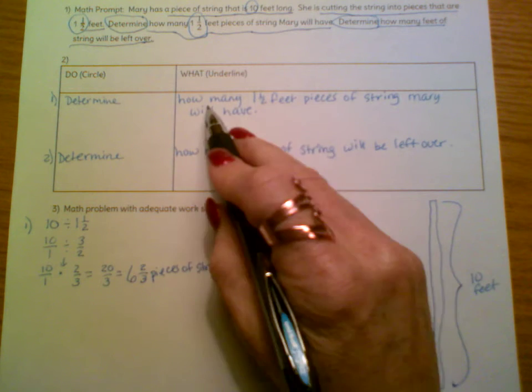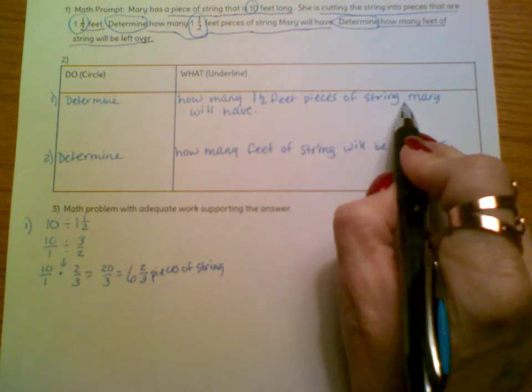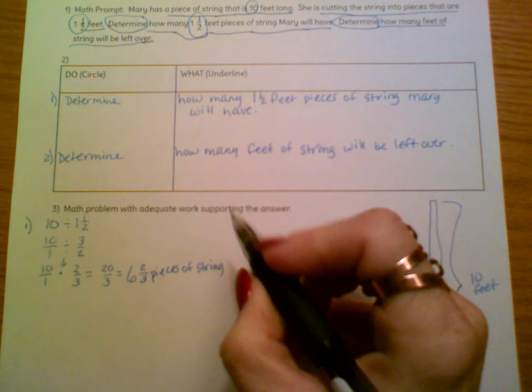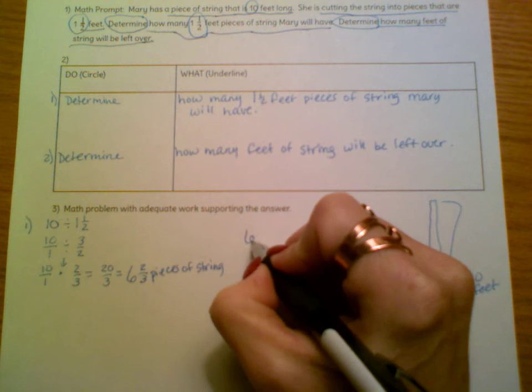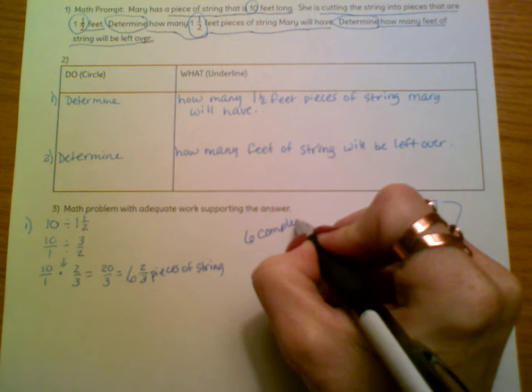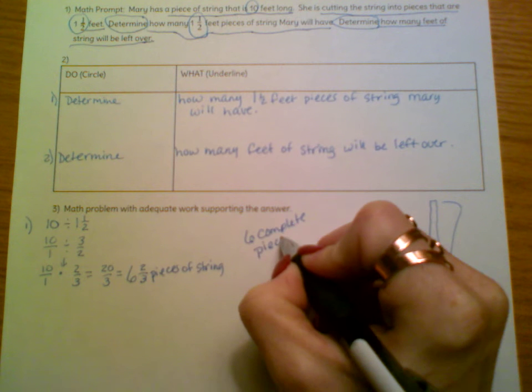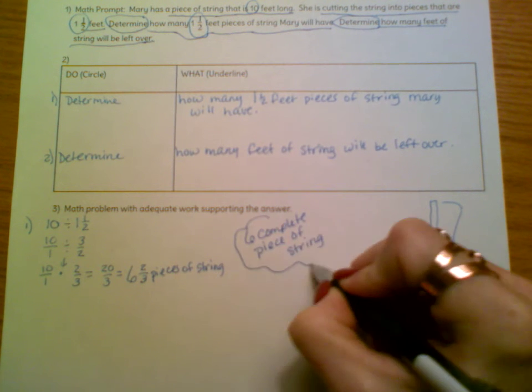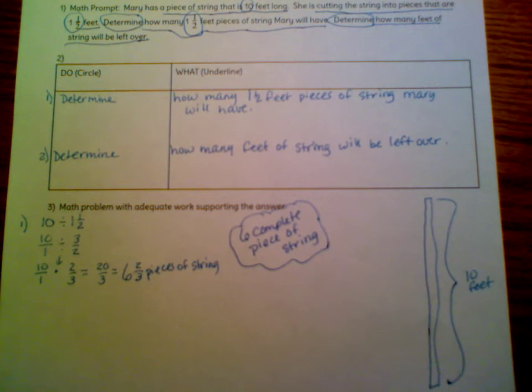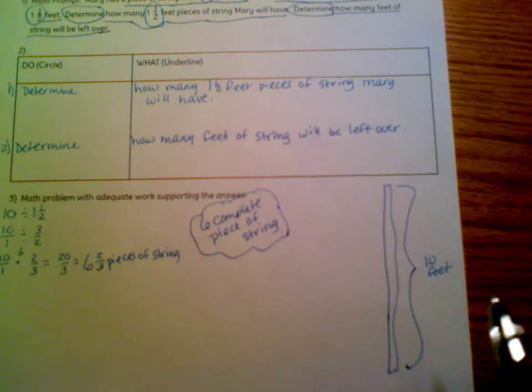So to answer this first question, how many 1.5 feet pieces of string will I have? I can't have 2/3 of a piece. So I will be able to get 6 complete pieces of string. Okay, that answered the very first question. So I want to see what this looks like.